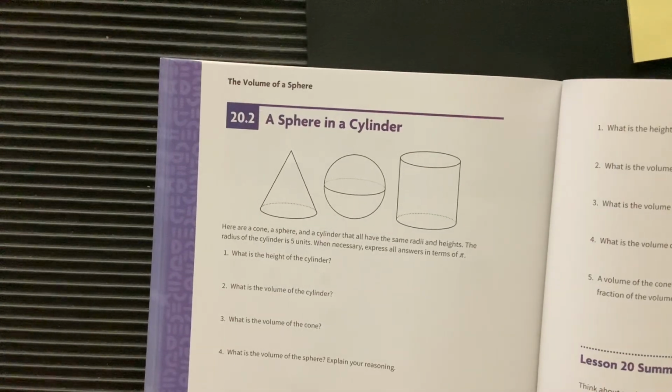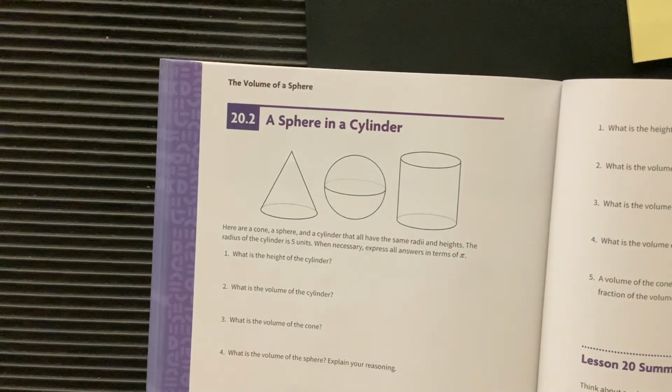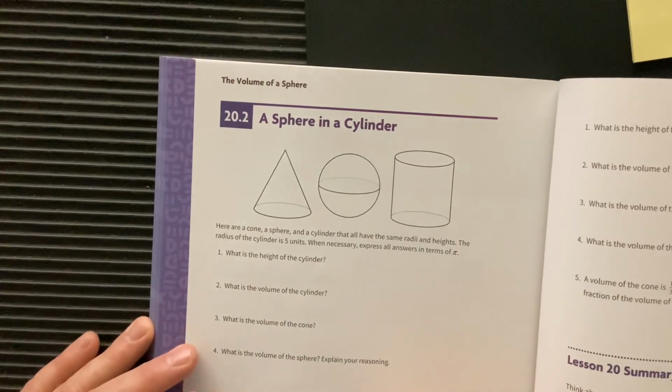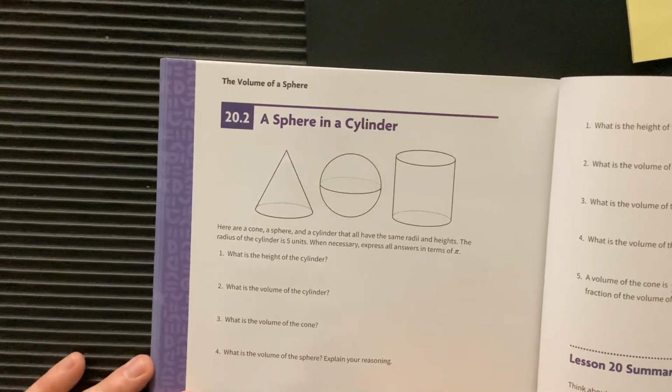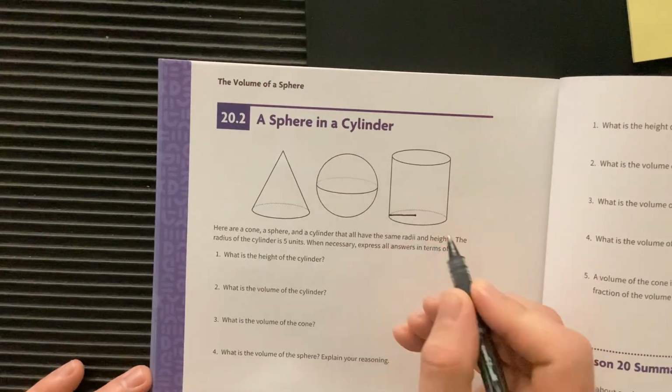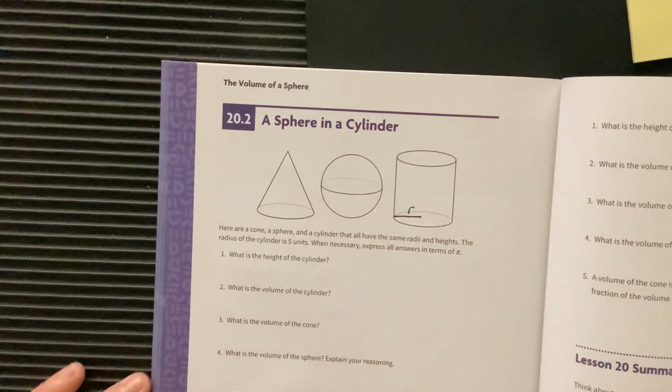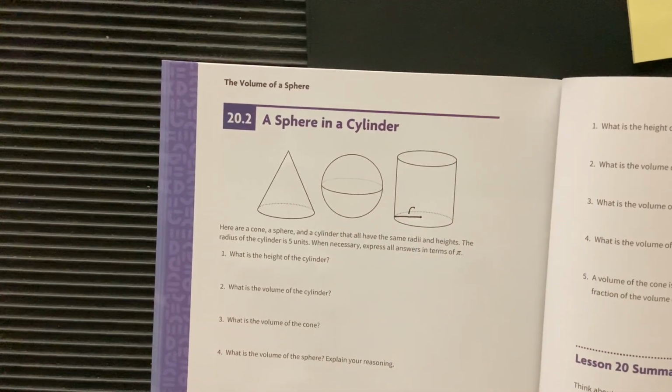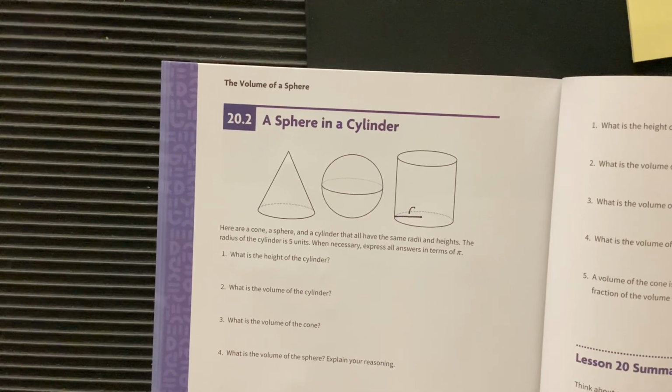All right, question 2. Lucas, would you read that one, please? Here are a cone, a sphere, and a cylinder that all have the same radii. That's just plural for radius. And heights. The radius of the cylinder is 5 units. When necessary, express all answers in terms of pi. Okay, so they all have the same radius and height. It says, what is the height of the cylinder then?